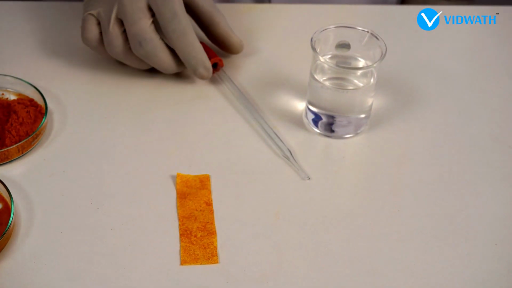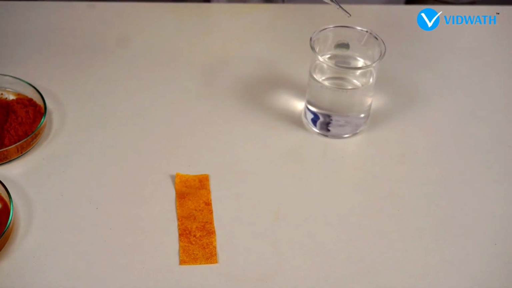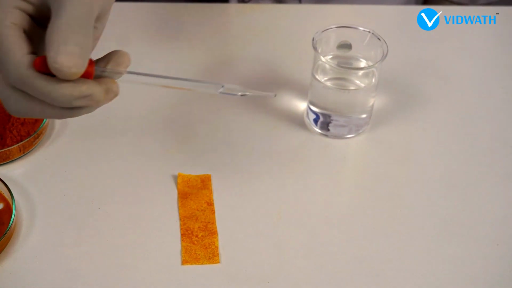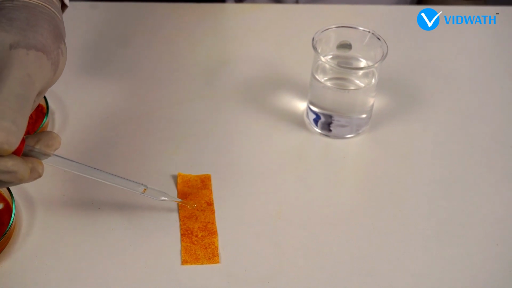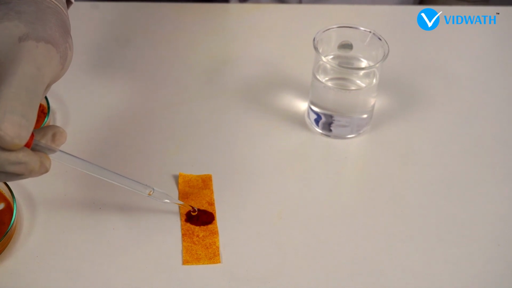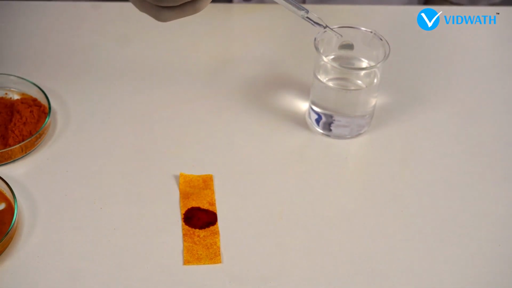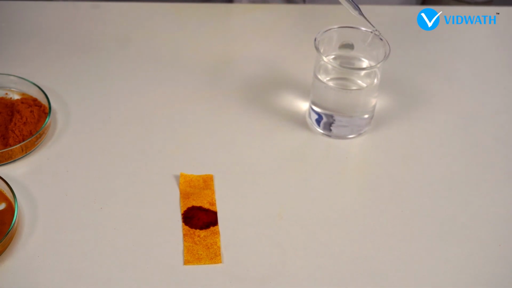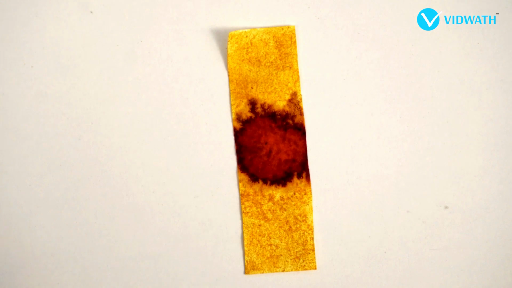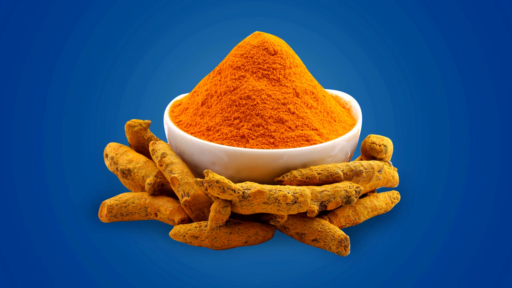Put a drop of soap solution on the strip of turmeric paper. What do you observe? Observation: we observe that the turmeric changes color when soap solution is added to it. Inference: the substances that indicate a change in color when some substances are added to them are known as indicators. So turmeric is a natural indicator.